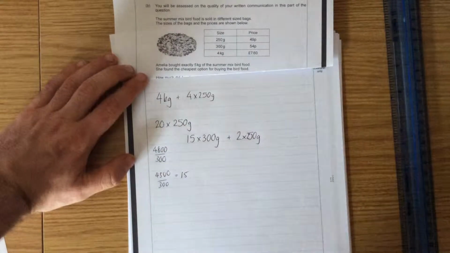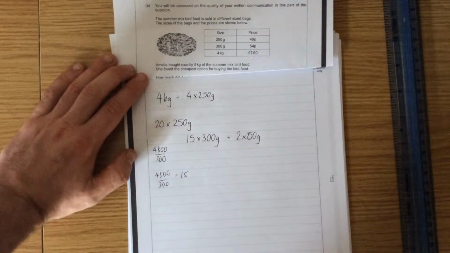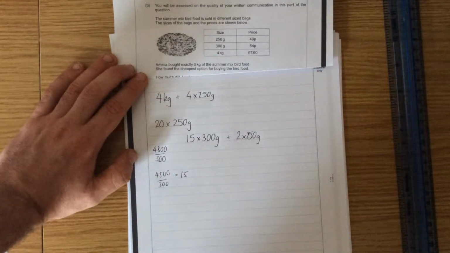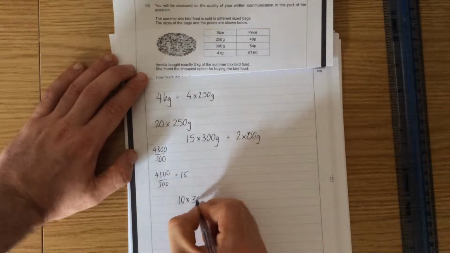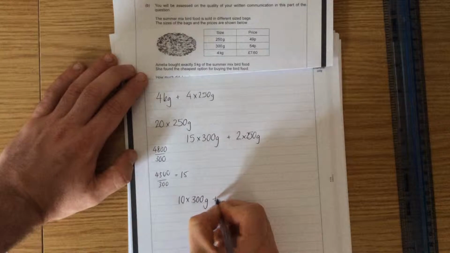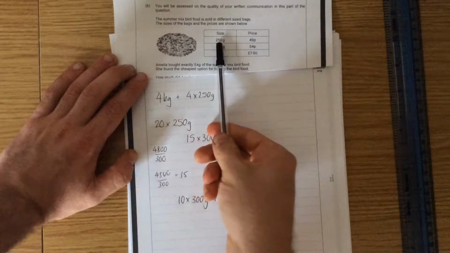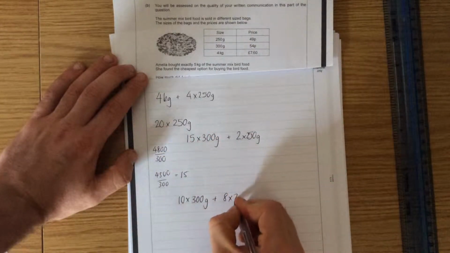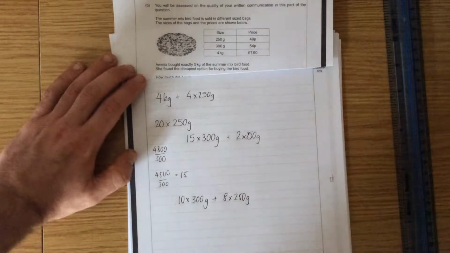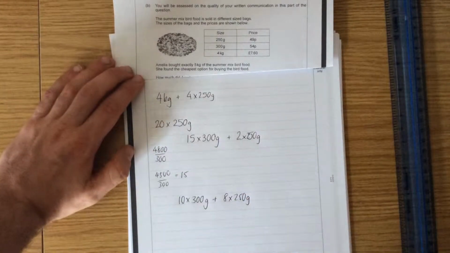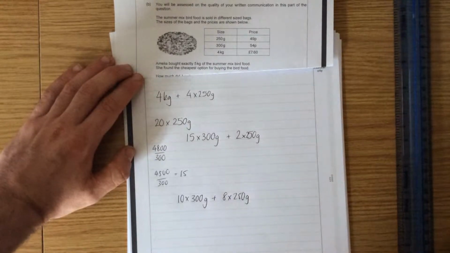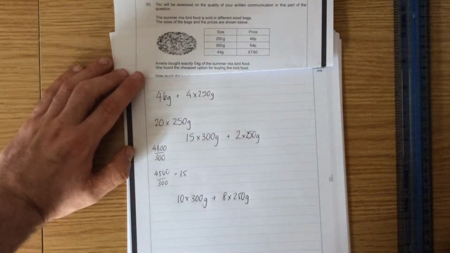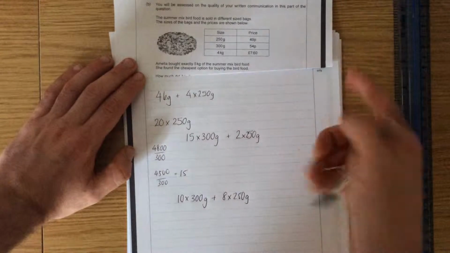As far as I can see, they are the 3 most common, but there is an alternative as well. We could have 10 300 gram bags, which makes 3,000, plus 8 250 gram bags, which gives us the extra 2,000. That makes 5. So the 4 possible scenarios are the 4 we've got here, and then we just need to work out which one obviously costs the least.